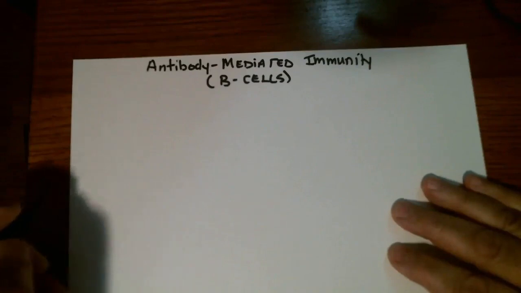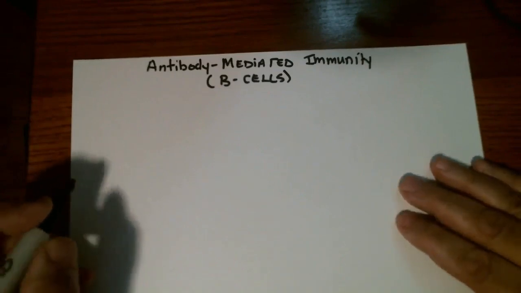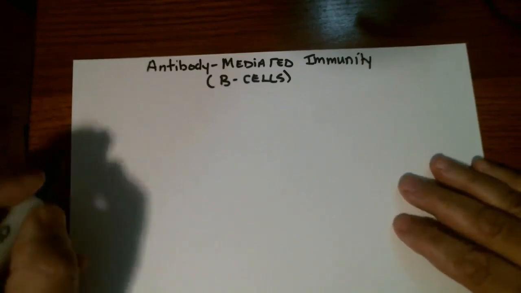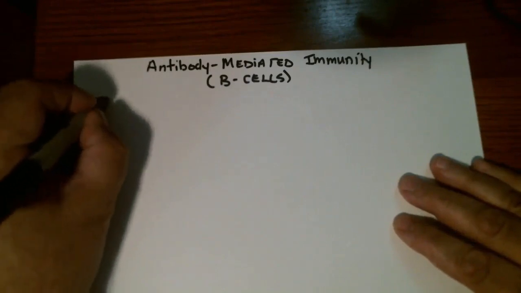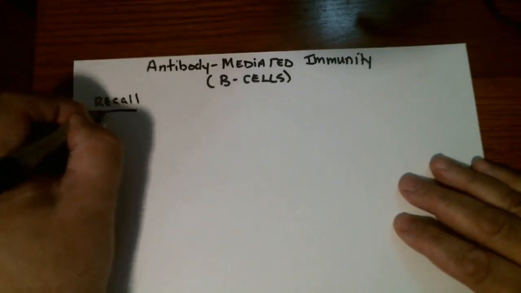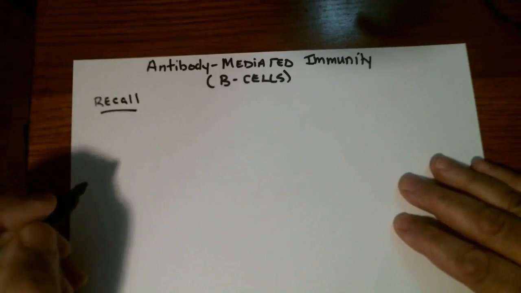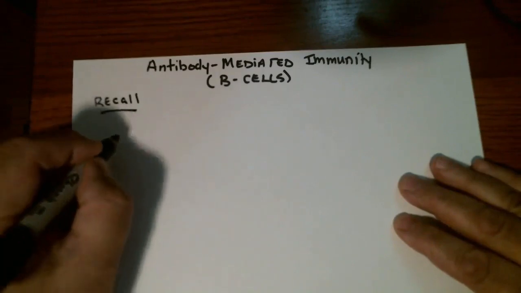Okay, so let's take a look at a visual representation of antibody-mediated immunity. You know, in the first step, we said that antigens enter the lymphoid organs. Well, the question becomes, where do these antigens come from? Well, I want you to think back or recall for a minute whenever we talked about pathogens invading tissues. Once they got into the tissues, what was the initial response?